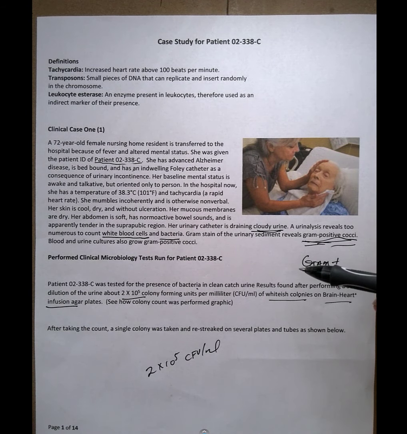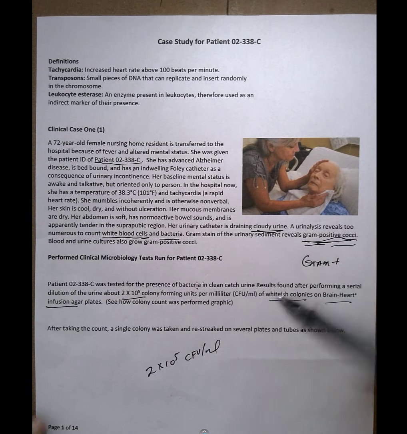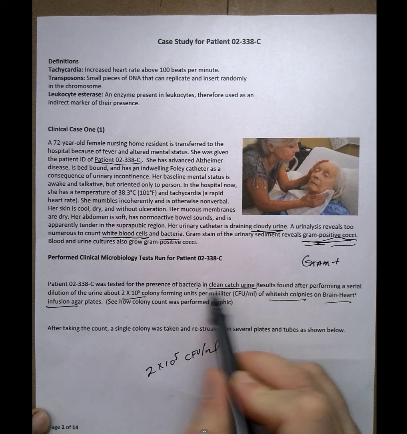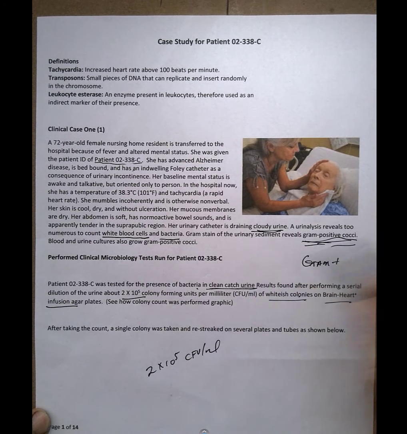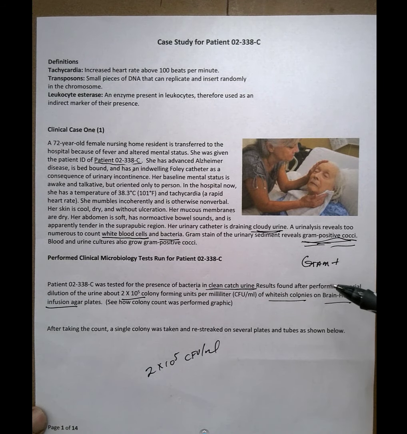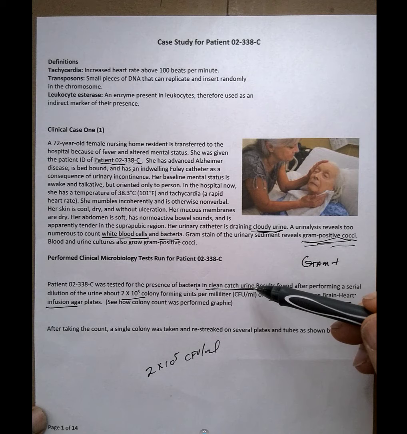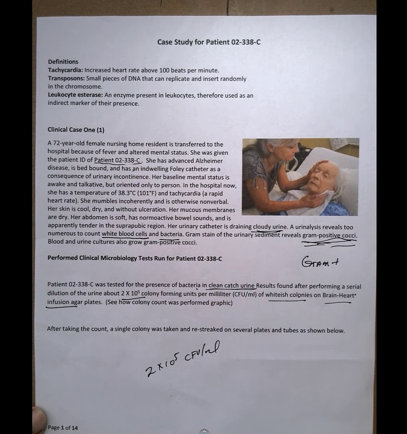Okay, so the patient was tested for the presence of bacteria, clean catch, and we've already had some briefing on clean catch. This is how important this is. If you get surface bacteria or other contaminants, it can really throw off results, especially when we're trying to isolate for treatment. With antibiotics and things, we want as close a representation as possible of what's actually causing the issue.